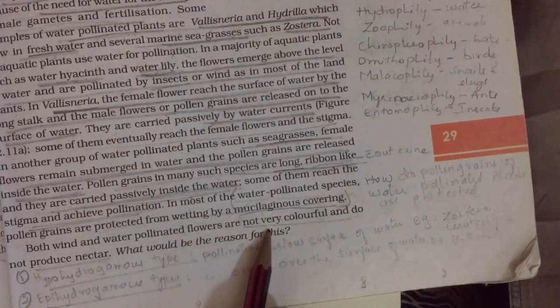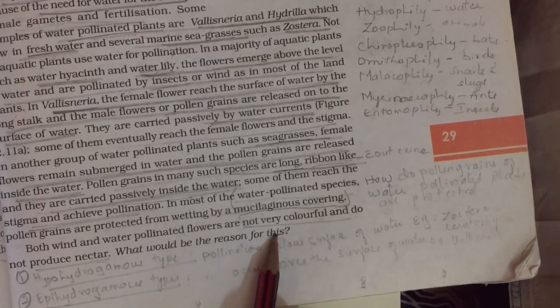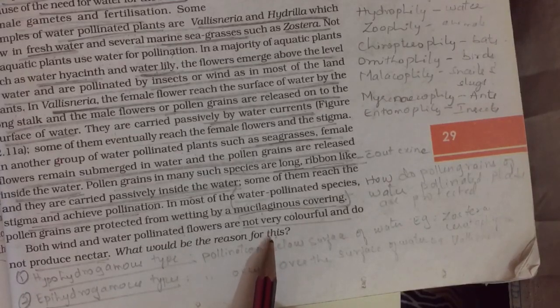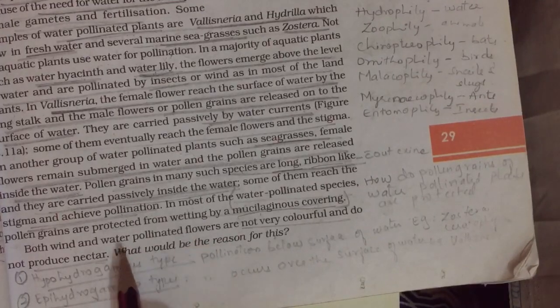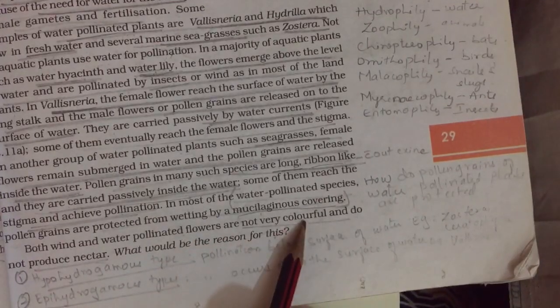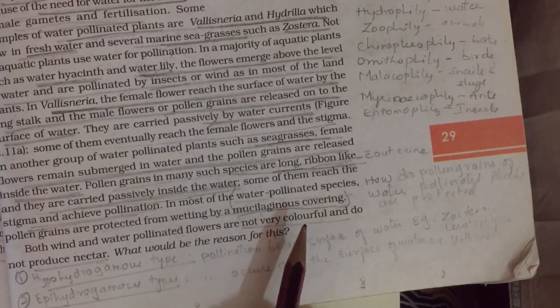What would be the reason for this? Because for wind and water, they are not getting attracted towards the flower, they only carry the pollen grains. So that's why they do not require nectar nor color. It is used for attracting insects.